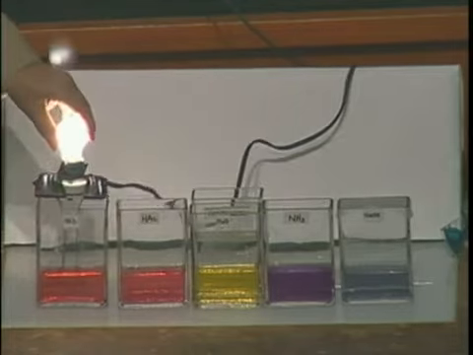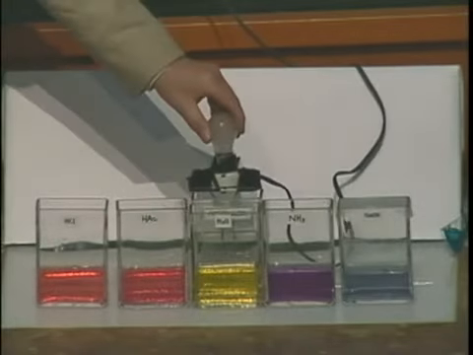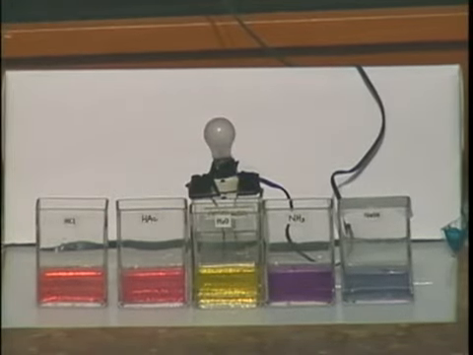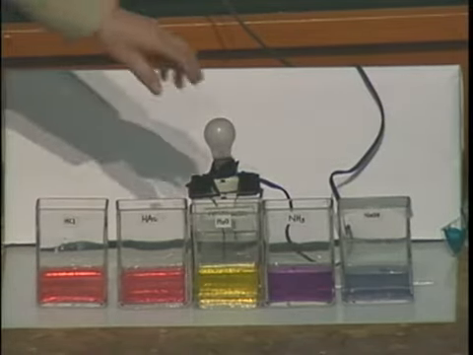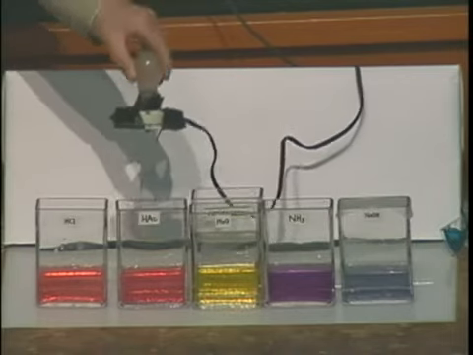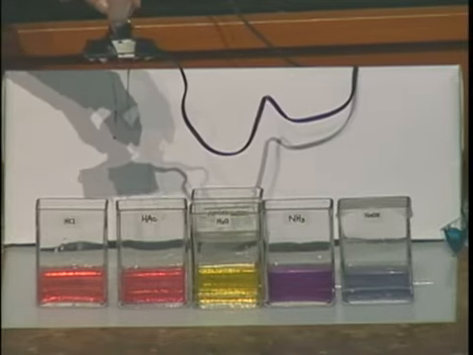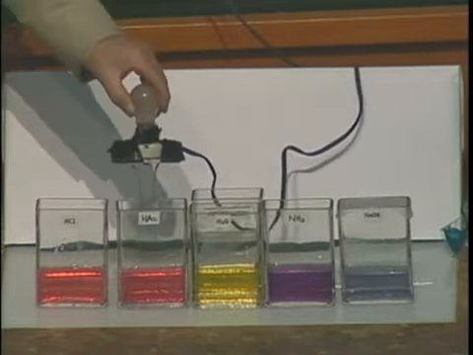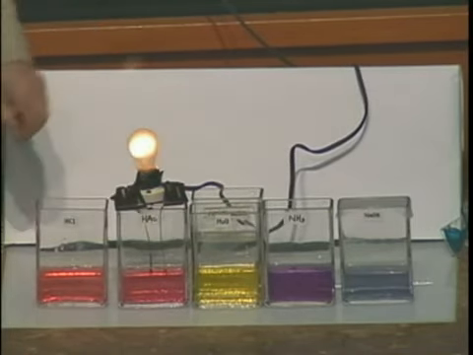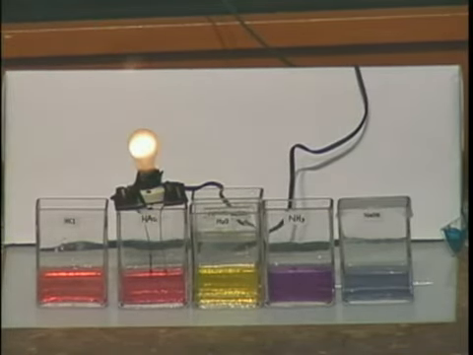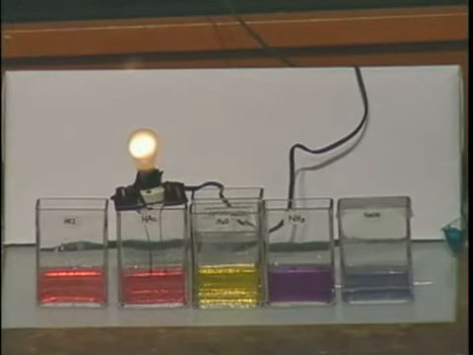Now the next one would be acetic acid. We have established this one here already was bright, and now what about this one? Would it be dim or dark? Why would that be? Okay, there are not so many ions there. There are some of them, AC minus and H3O plus, but compared to HCl, it's not completely dissociated.